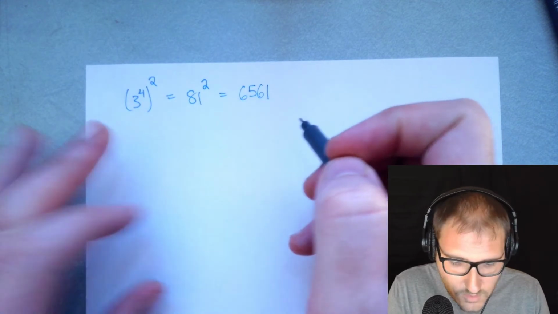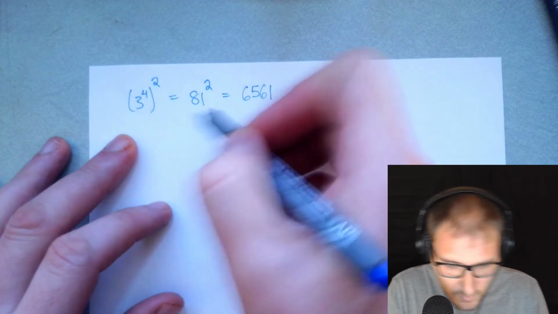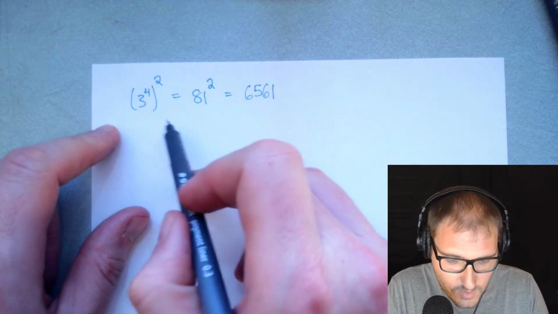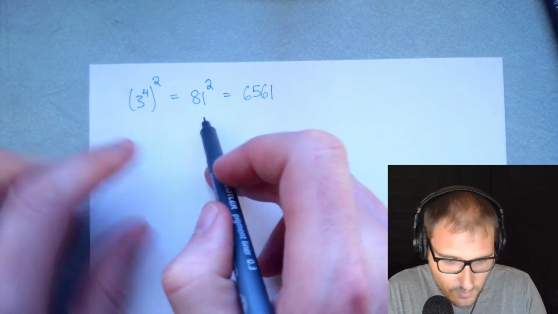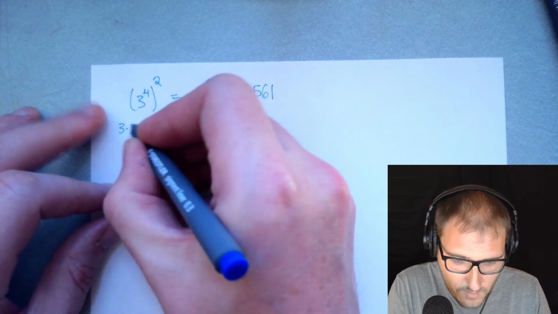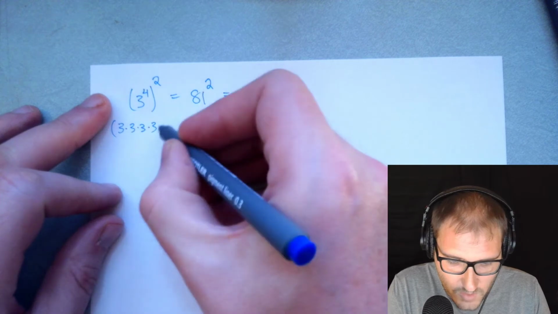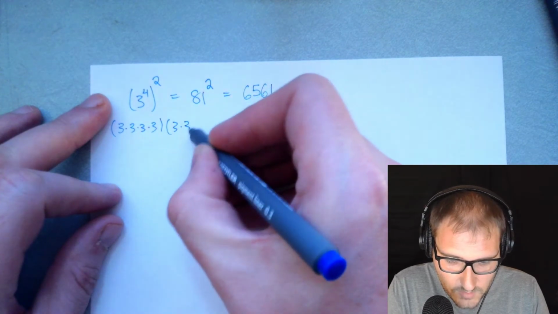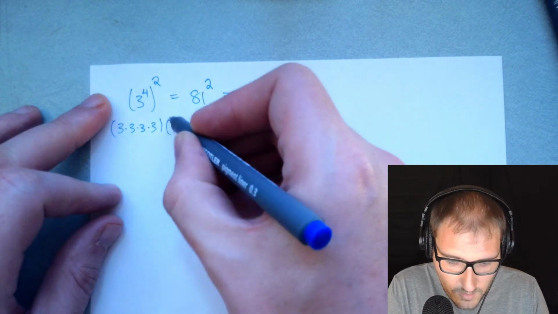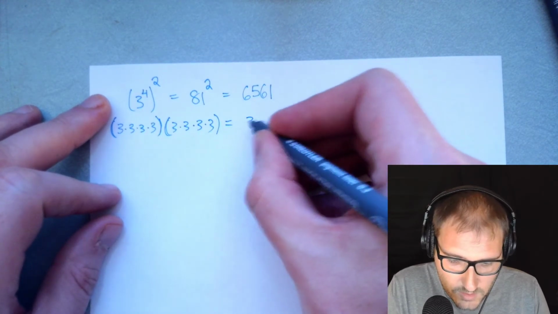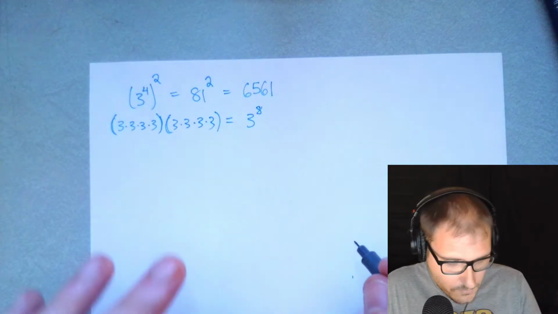But you can also write that, I'm not going to write it out here. So we'd have 3 times 3 times 3 times 3, 4 of those. I guess I will write it out. 3 times 3 times 3 times 3. And then squared, you just do that again. 3 times 3 times 3 times 3. The parentheses got a little sad here. So you can also write that as 3 to the 8th power.